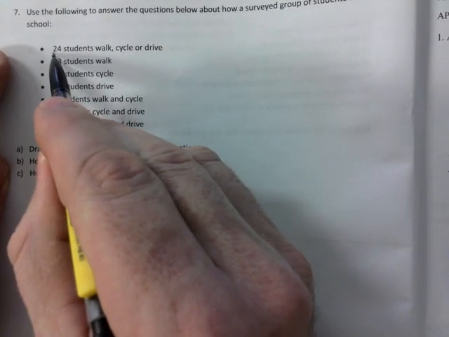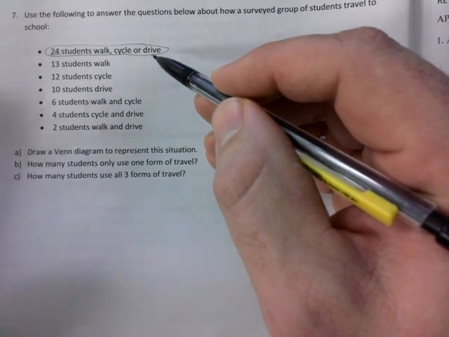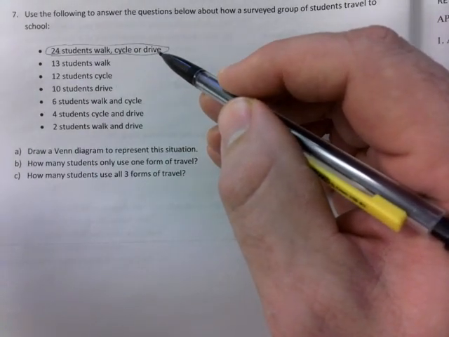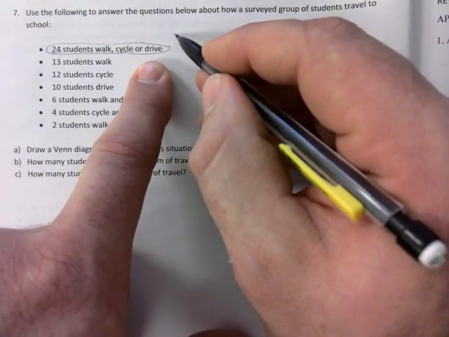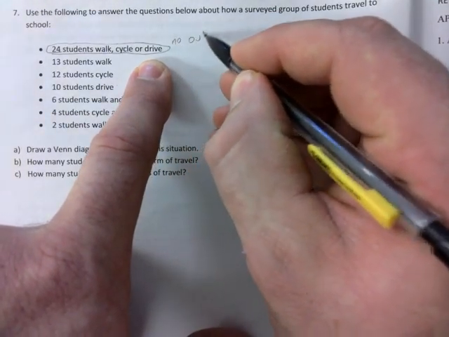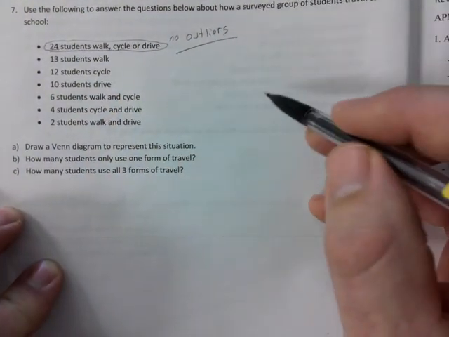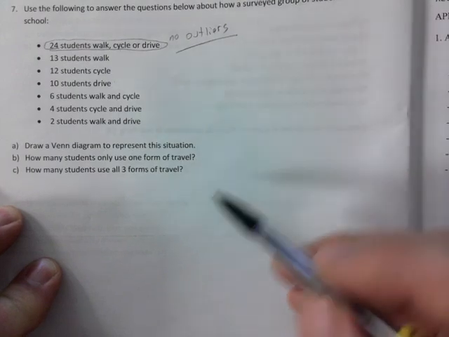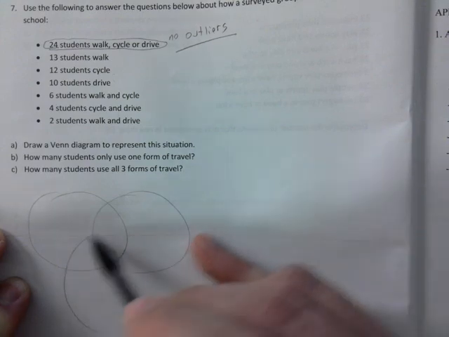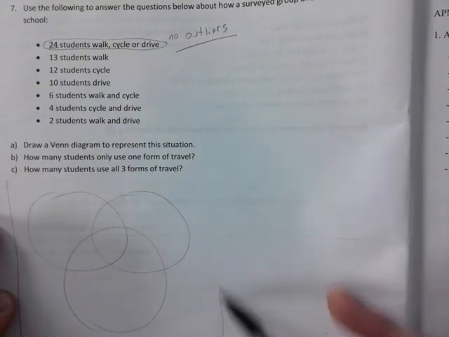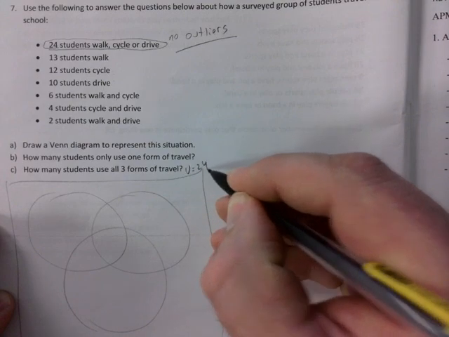So this one is basically saying that the 24 students that we're talking about are in at least one of the sets. That's what this one is saying, okay? No outliers, basically. So the 24 we are considering would all be somewhere on a Venn diagram. So I'm going to start with my three sets. So basically, U is 24.